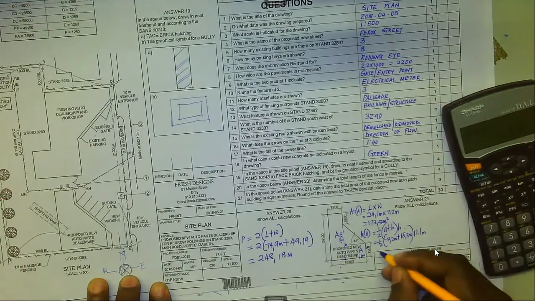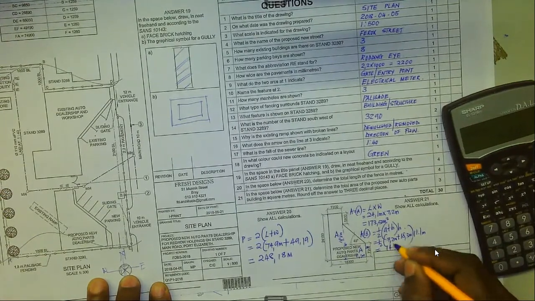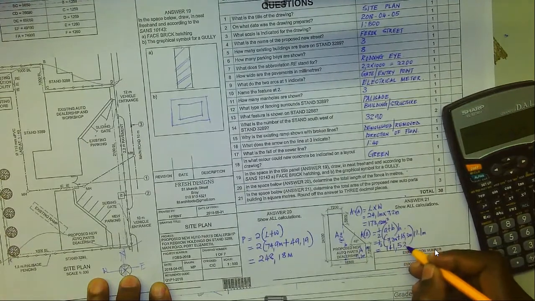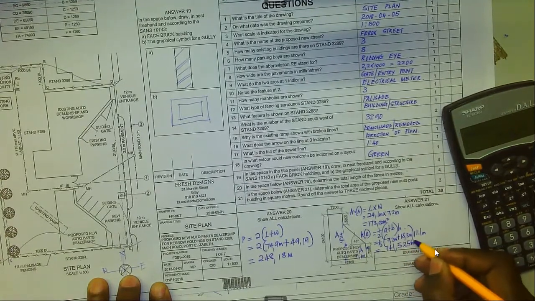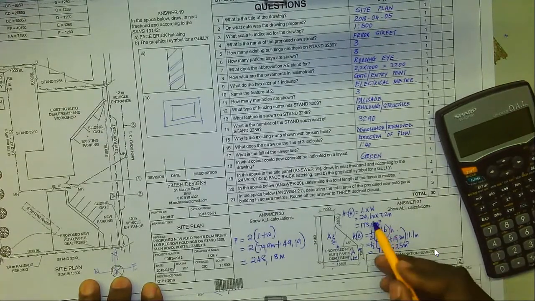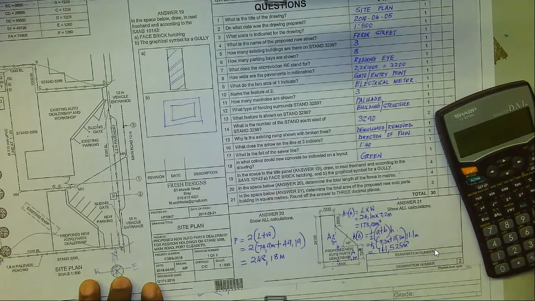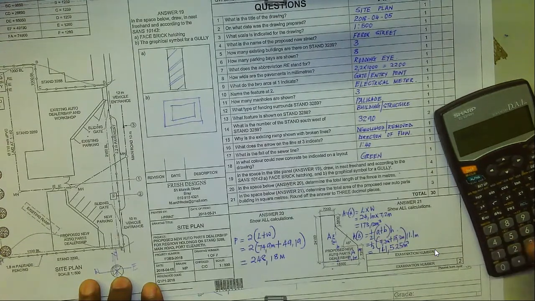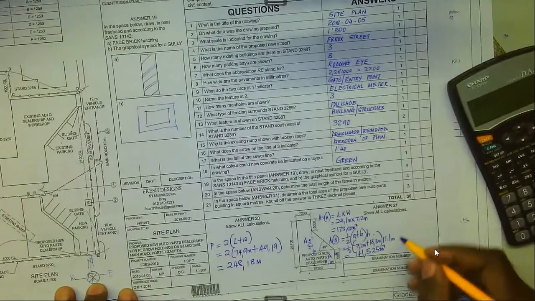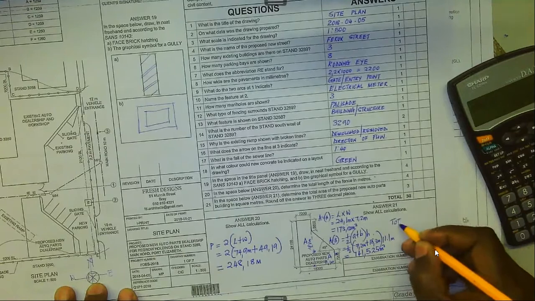We are going to get 141.525 square meters. Right, this is area B, this is area A. Then you add the two together, plus 173.52. Right, we are going to get the total area then.